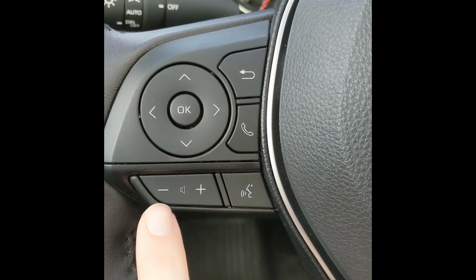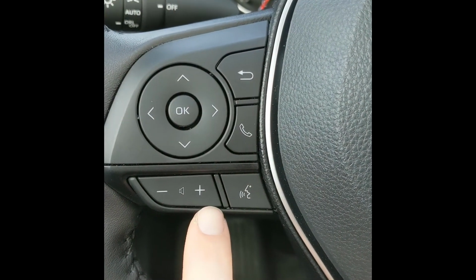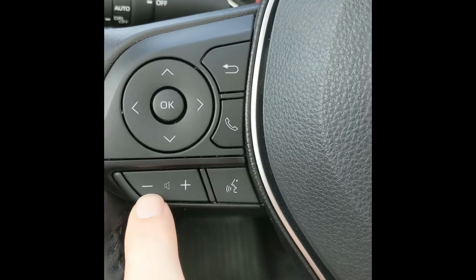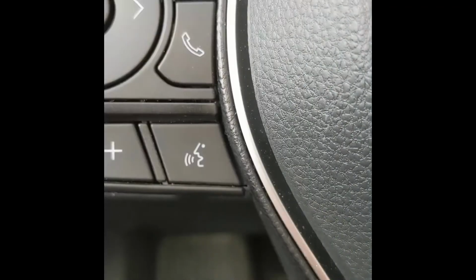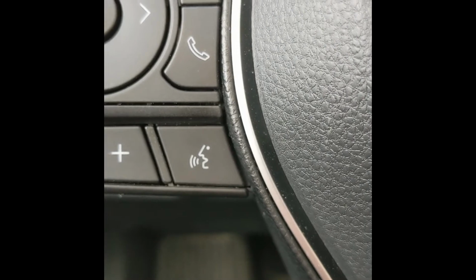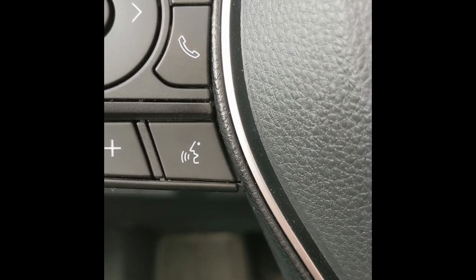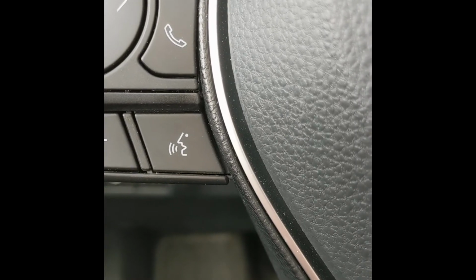Down at the bottom here we have volume control, again for your media player, GPS volume, anything that happens to be playing at the time. There's also a voice button that can be used for your Toyota voice control or for your Android Auto or Apple CarPlay voice controls if you have them enabled.